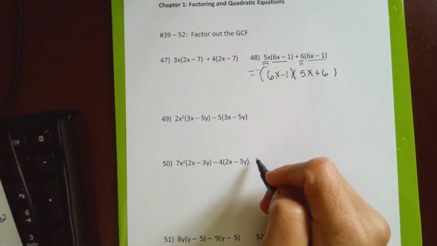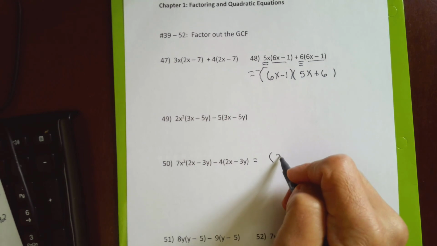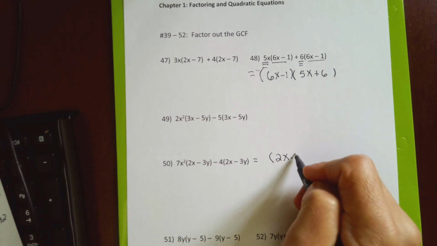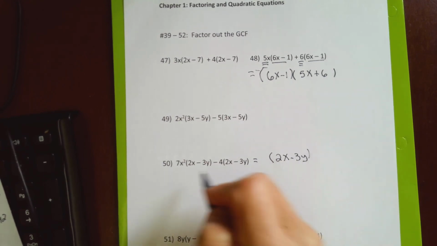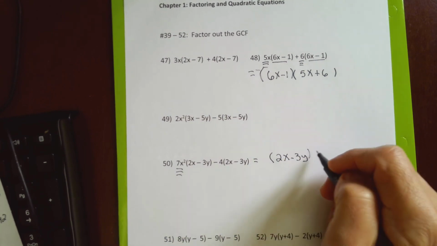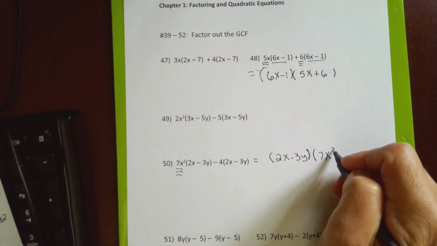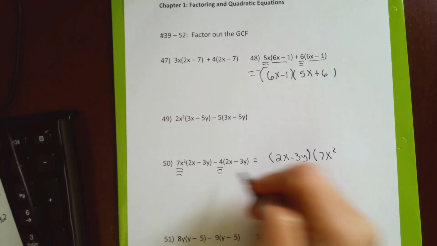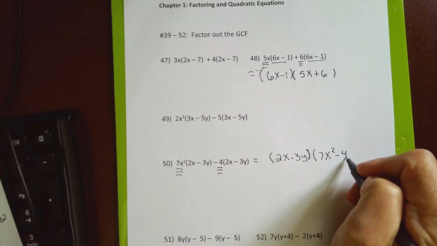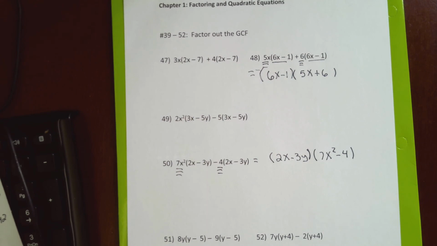For problem 50, the common parentheses is 2x minus 3y. What's in front of the first 2x minus 3y parentheses is going to lead off my second parentheses, which is a 7x squared. And what's in front of my second is going to finish up that parentheses.